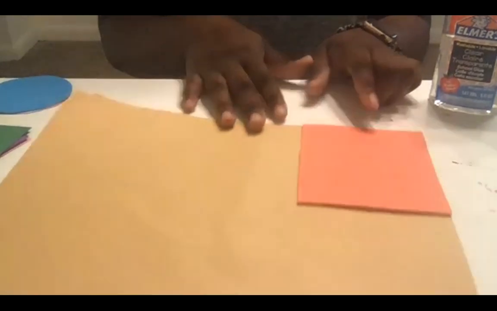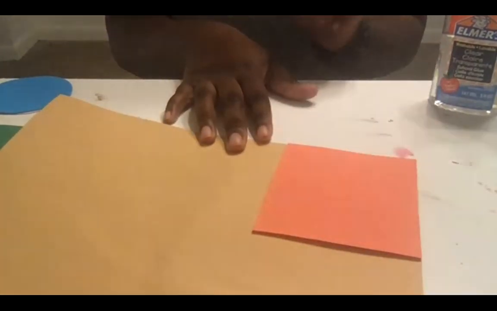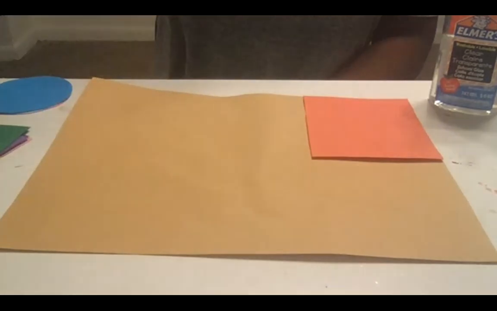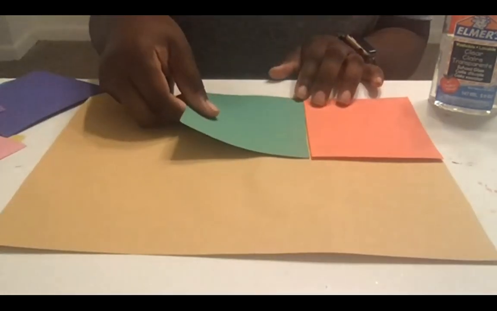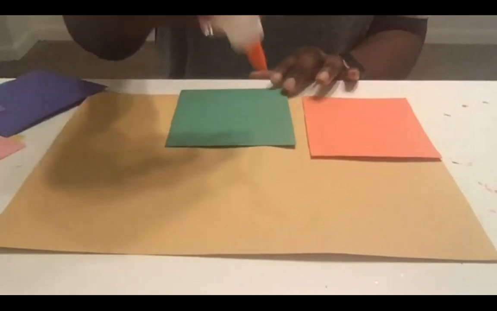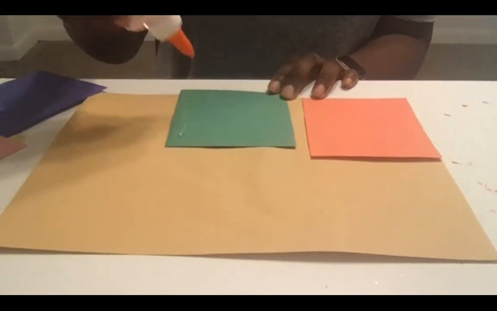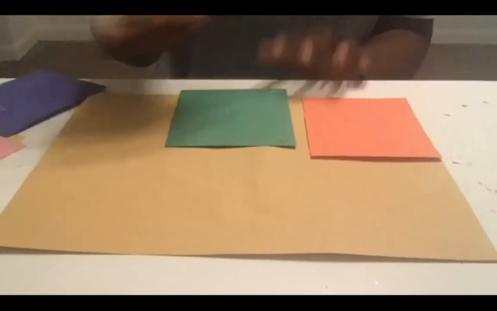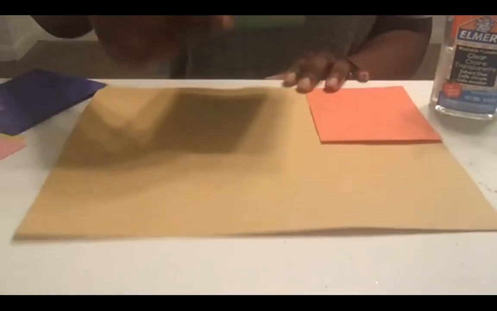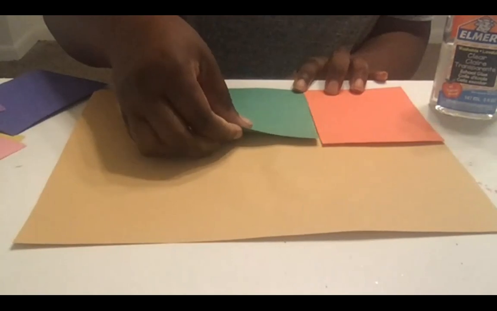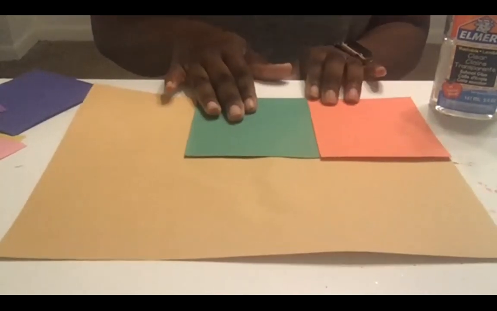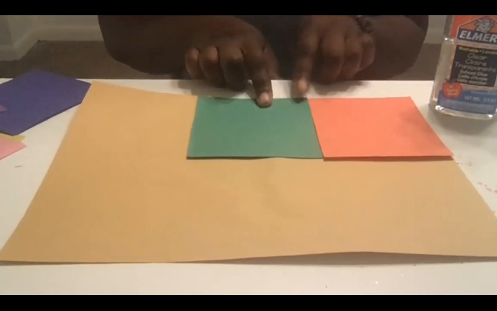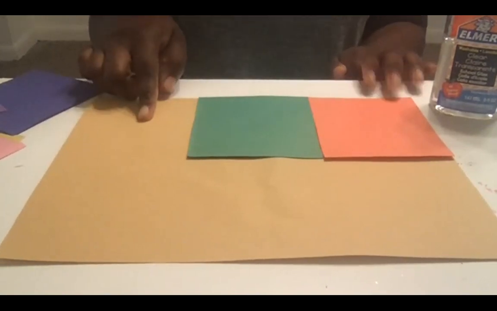So I have one right here, and you see how it meets the corner together? Then I'm going to take another piece of paper and I'm going to glue it right next to it. So add some glue on the back, just a few drops. You don't want too much because then it can get all wet and saturated and takes a little longer to dry. So I place my green square next to my orange square in the same row.